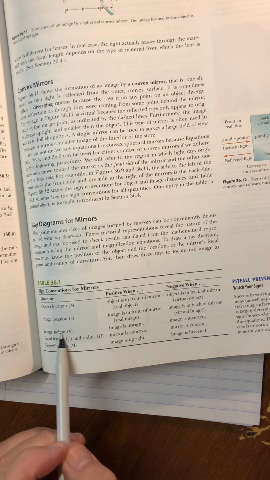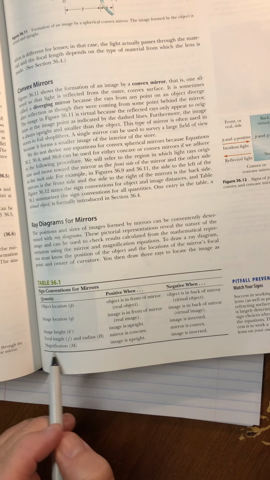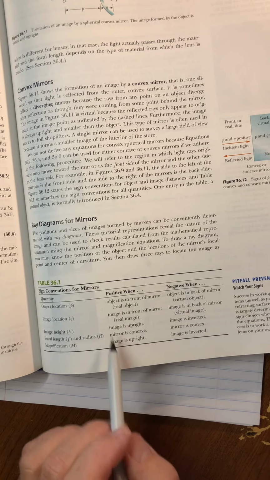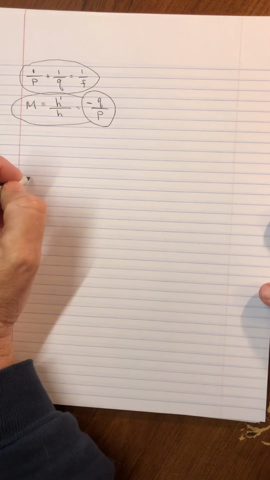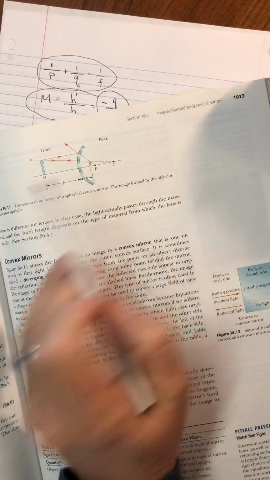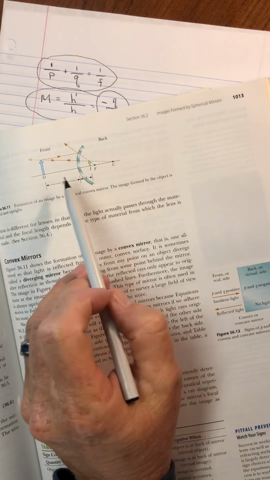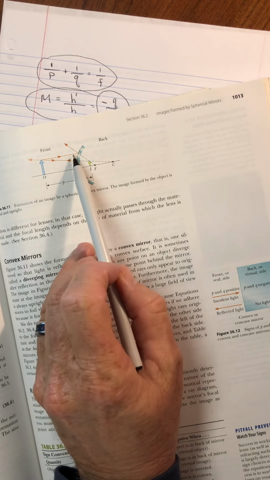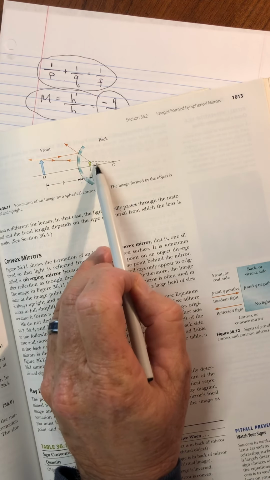The height of the image, h prime, and therefore also the magnification, is positive when it's upright and negative when it's inverted. In other words, if I were to draw this picture, well, I'll just use the book. They've got a nice picture here of this convex mirror. Here is the object. The light bounces off and forms this image.